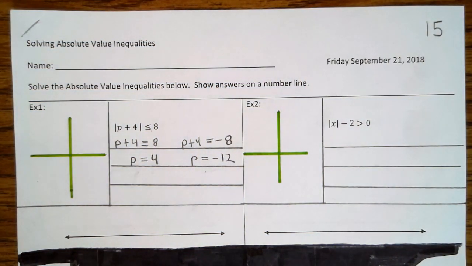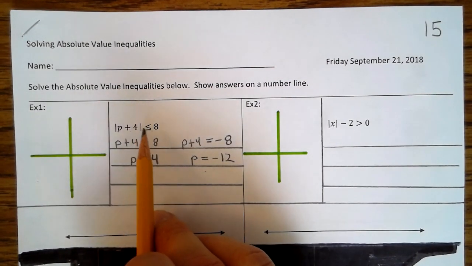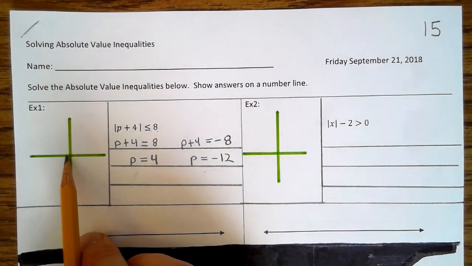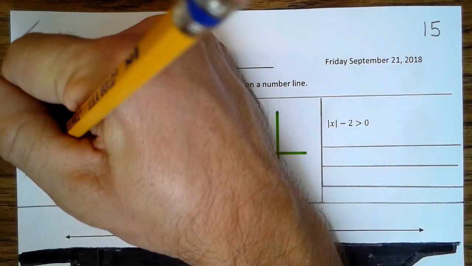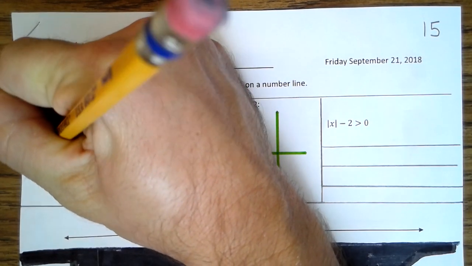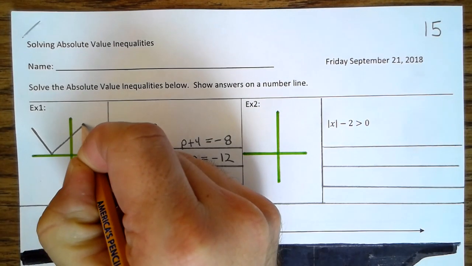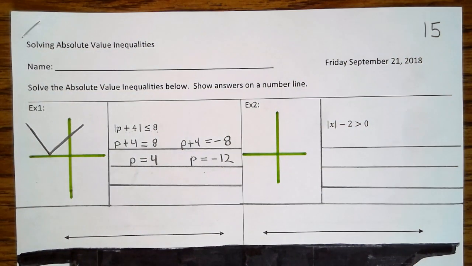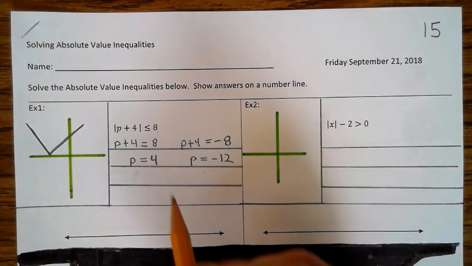Okay. Now step 4, sketch the solution on the number line. So we're going to graph the left side and the right side. To graph the left side, we see the plus 4 means we shift 4 units to the left. So you can just approximate. Now the right side is 8.